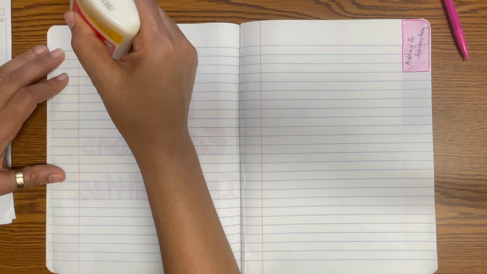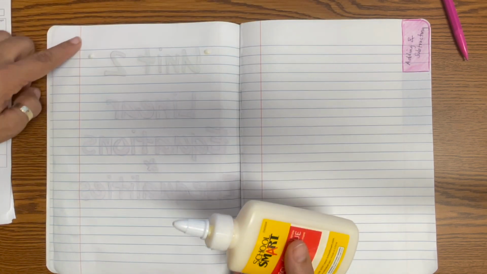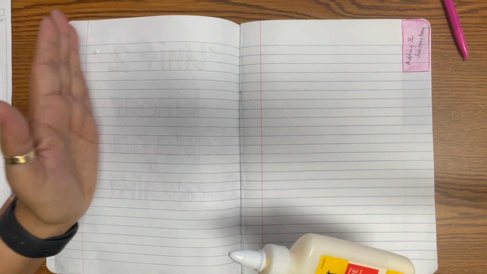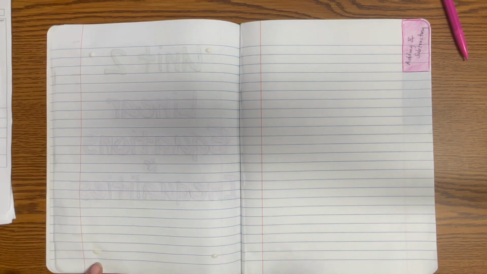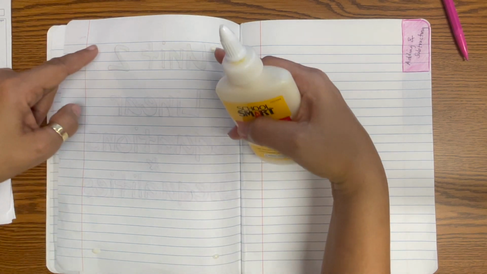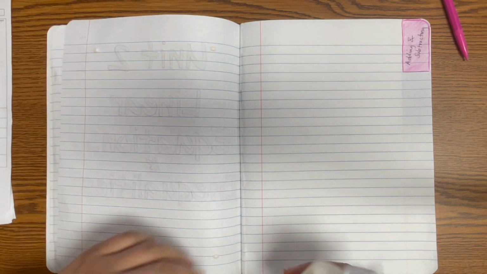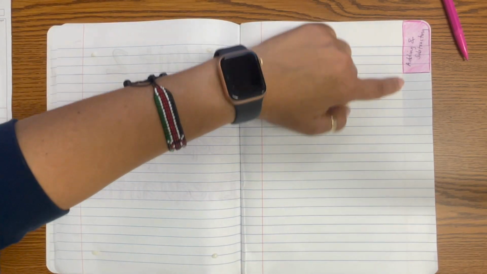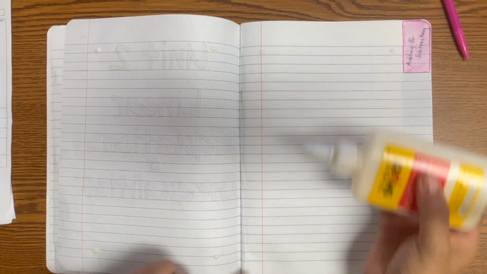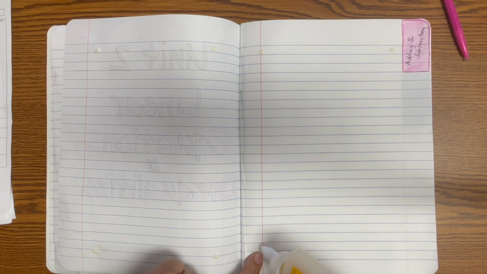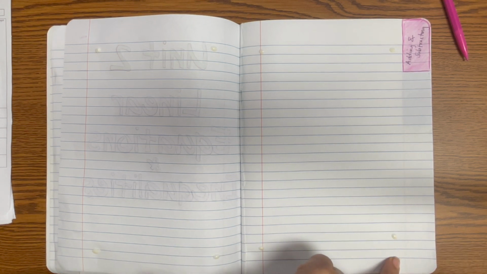You're going to put 4 small dots, not in the margin. So to the right of this margin, 4 small dots, and 2 lines from the bottom. So 2 lines from the bottom, 2 lines from the top inside the margin. Put 4 small dots. Same thing here. Stay away from this margin right here. Second line, second line, second line, second line. Stay away from the margin.